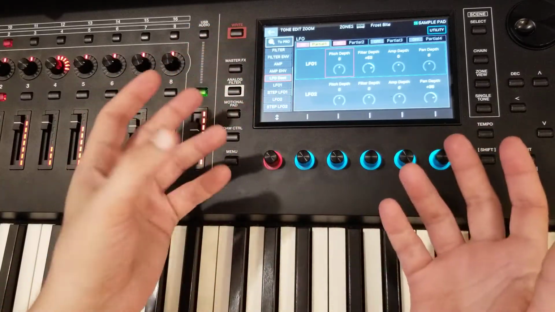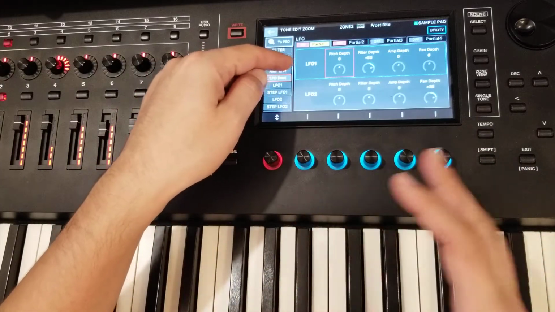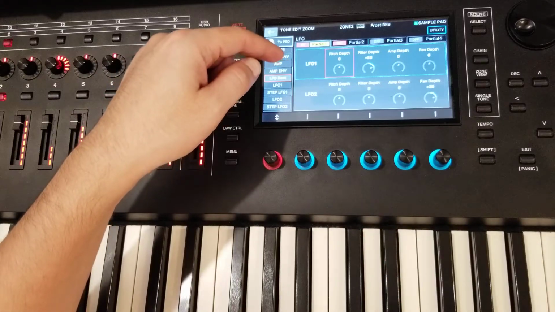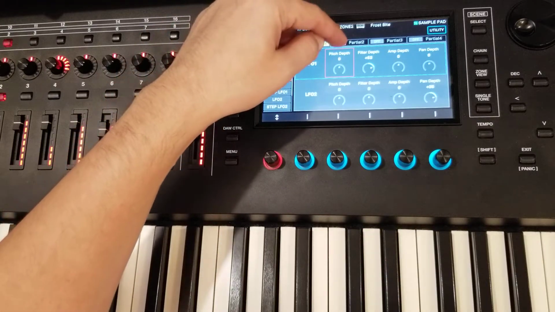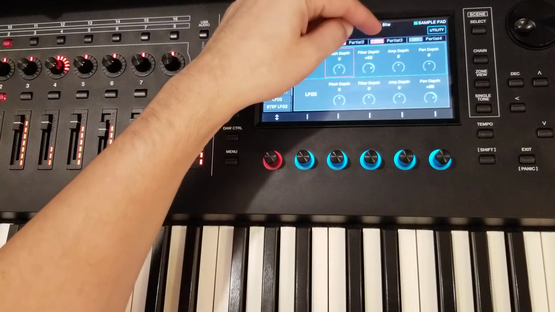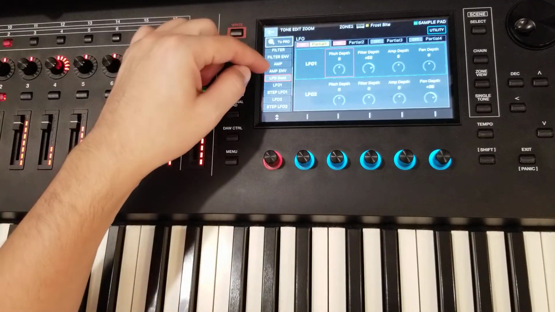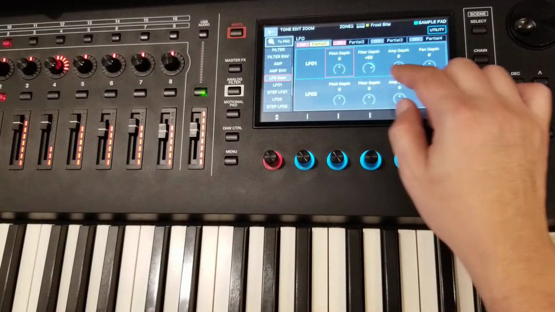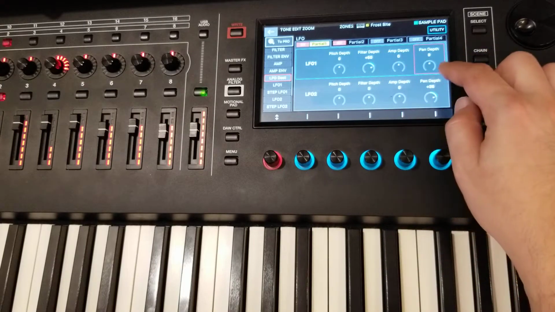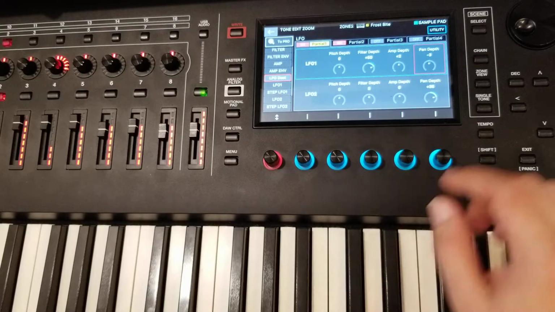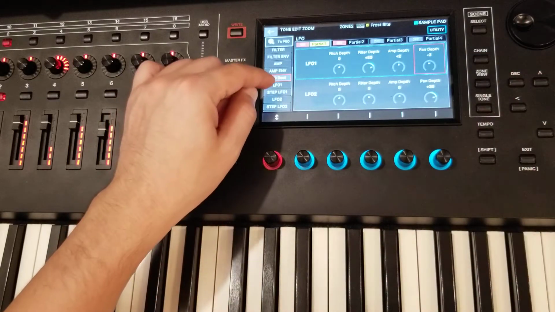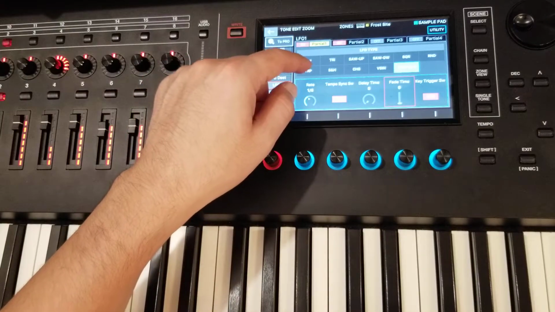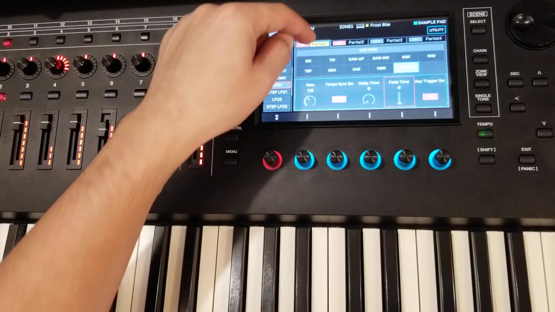So for me it's too much, honestly. 1 LFO is enough, but they provide more for us. And you can turn on or turn off your parameters, partials actually. Here on the first page you can adjust the pitch depth, filter depth, amp depth, and pan depth for your LFOs. On the other page, LFO 1, you can assign your parameters to your partials.